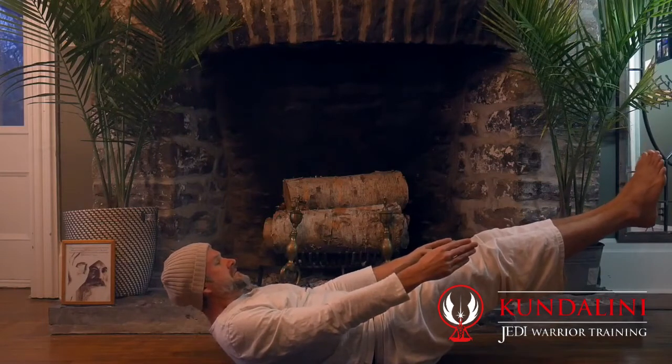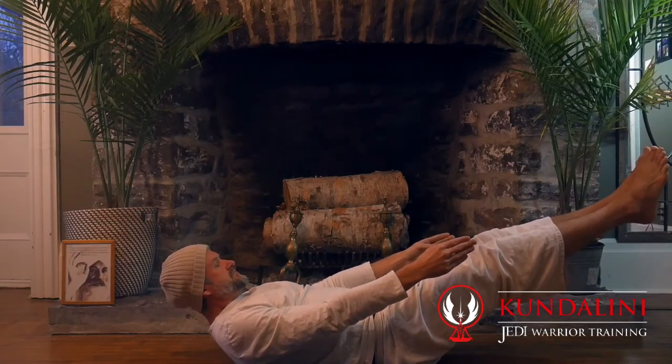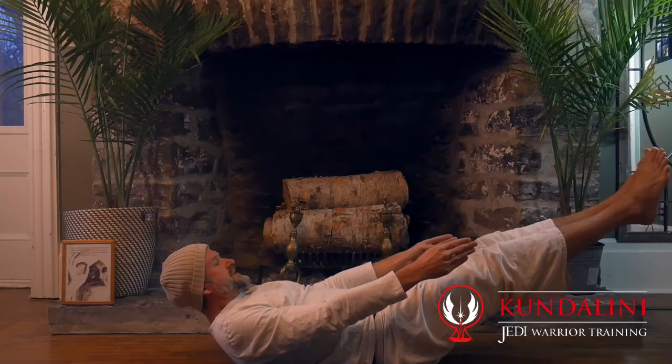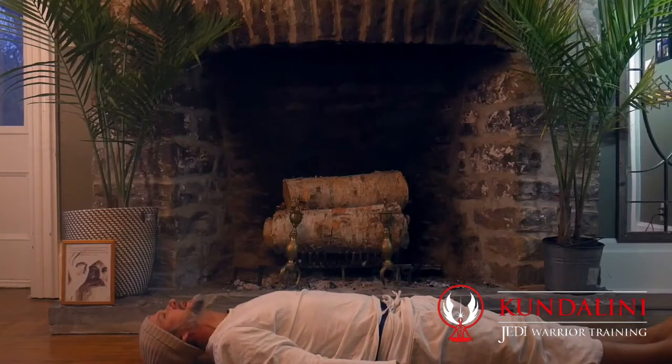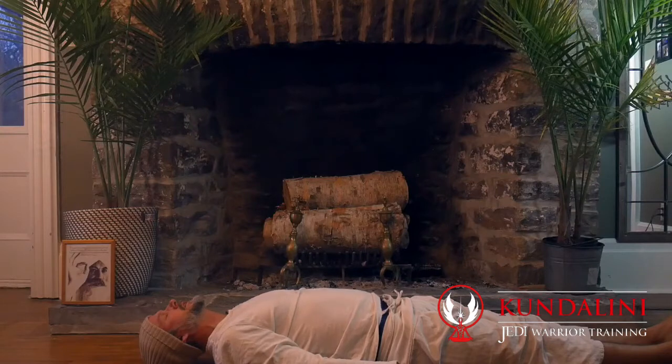And inhale deeply, hold the posture, stretch, and exhale. Let the body completely relax on the floor. Notice the energy that's stirring, the heat that's being generated. Let that start to move around your body. Inhale deeply. Exhale.